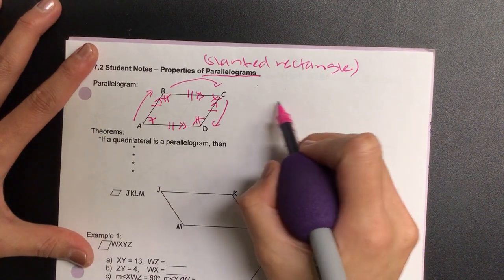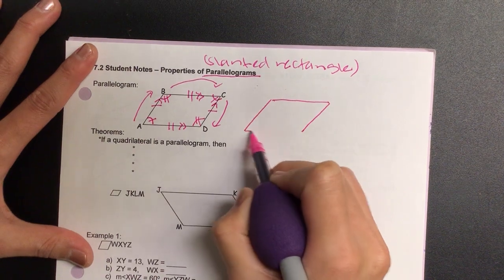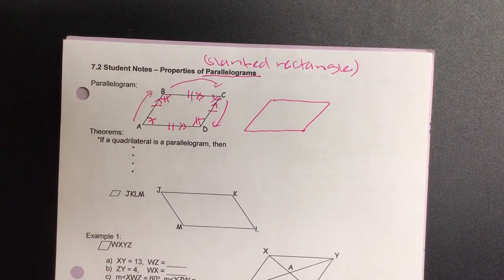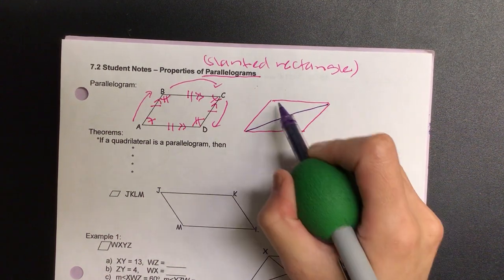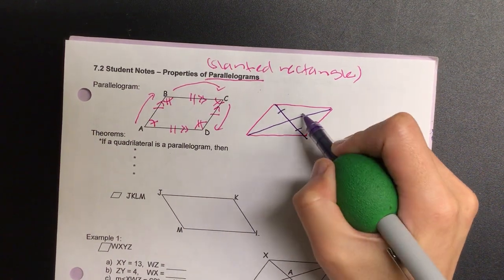Now let's make another parallelogram to the right, because if I over-notate in the existing one, it's going to get quite confusing. Let's go ahead and connect the diagonals. Clearly, one diagonal is longer than the other, right? But they do bisect each other.